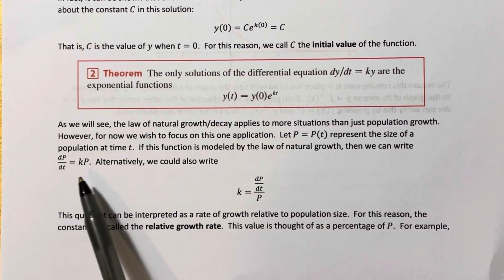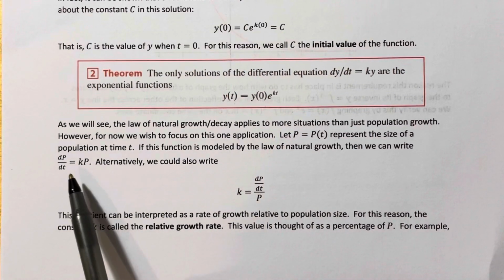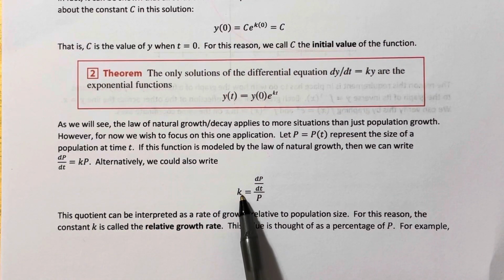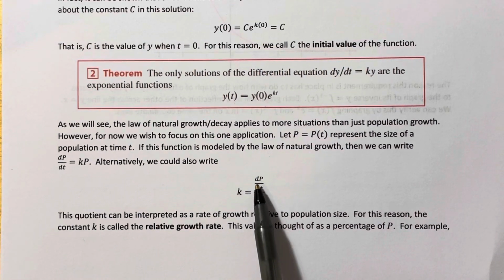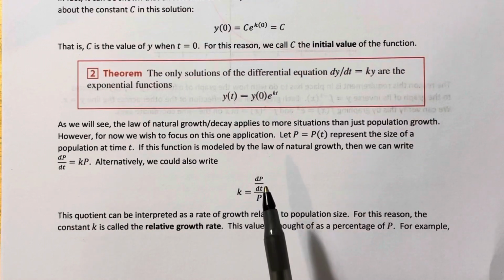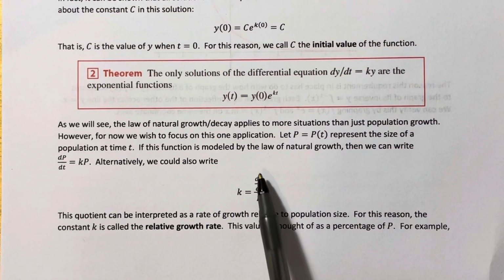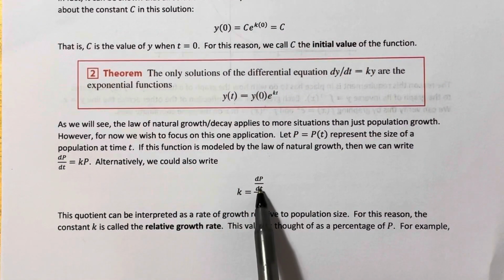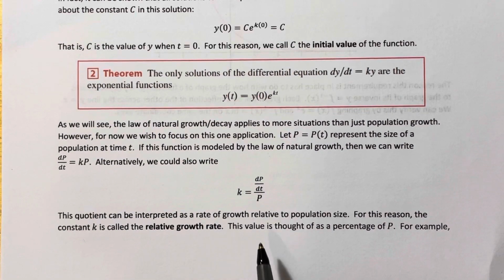My differential equation looks like this in the case of using a P instead of a y: dP/dt equals kP. I can solve this for k, which would give me a quotient, k equals dP/dt over P. That's the rate of change in my population divided by the size of my population. That ratio can be interpreted as a relative rate of growth. It's the rate of growth of this population relative to the size of that population. The result is going to produce a decimal, which can be interpreted as a percent. Specifically, this relative growth rate is telling me the percent rate of change in my population.